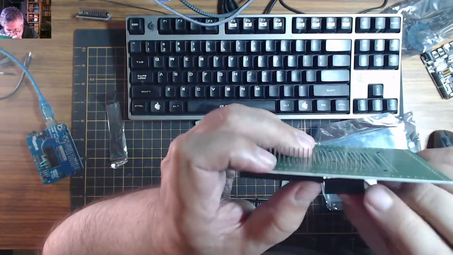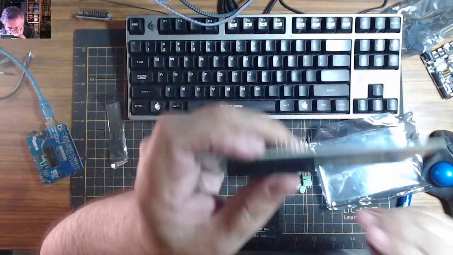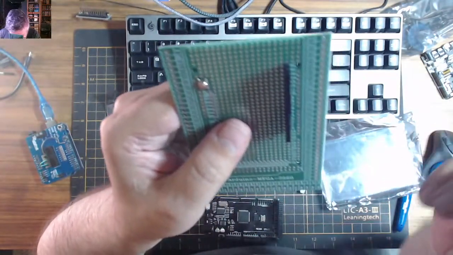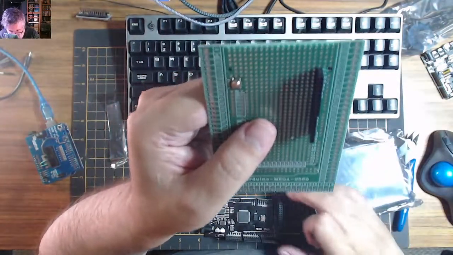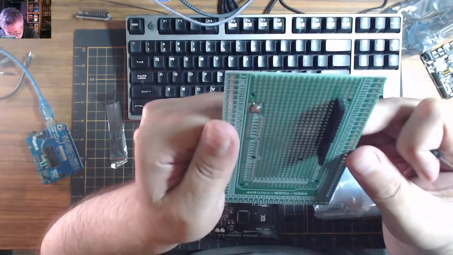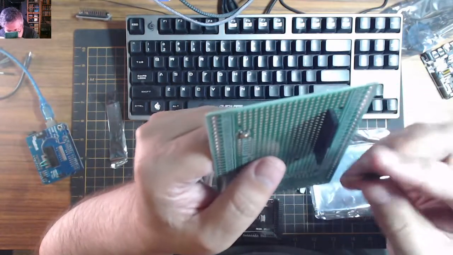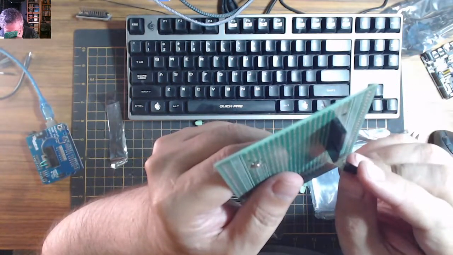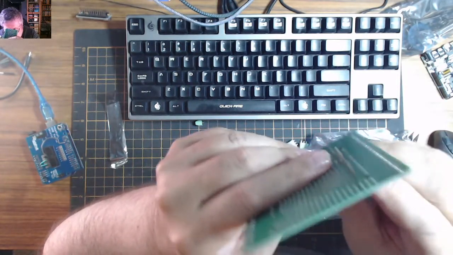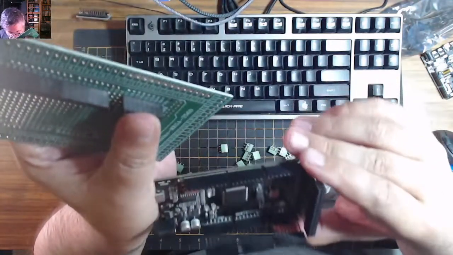Now that's interesting. So we got to 0. And then there's a gap. Well, I think they made an error here because we are like this. I think right here. I think the Mega has more pins than they actually pin out on a lot of these things.